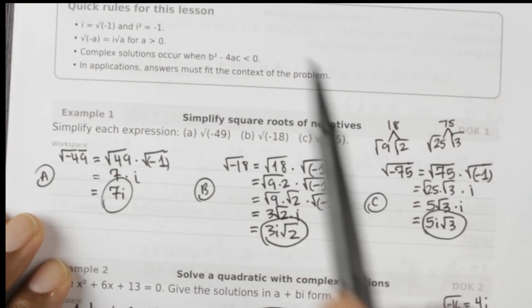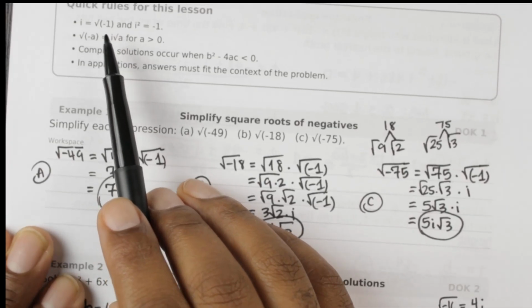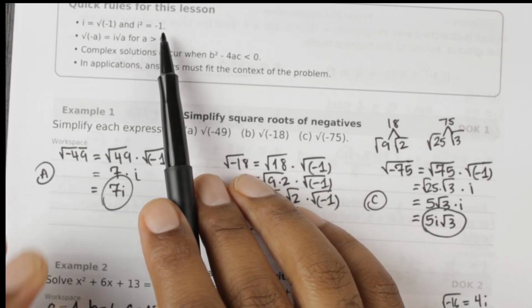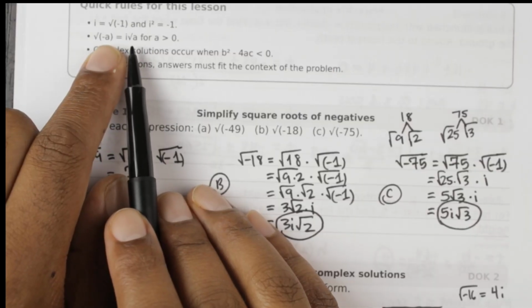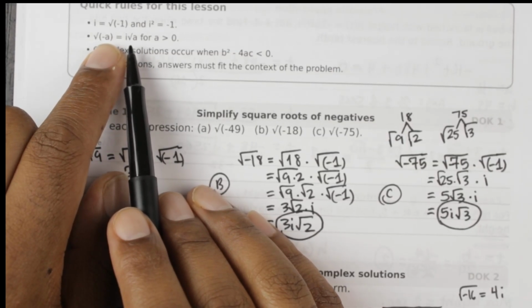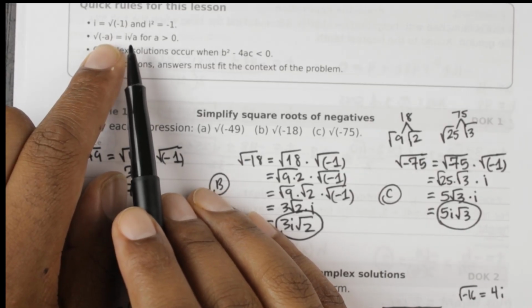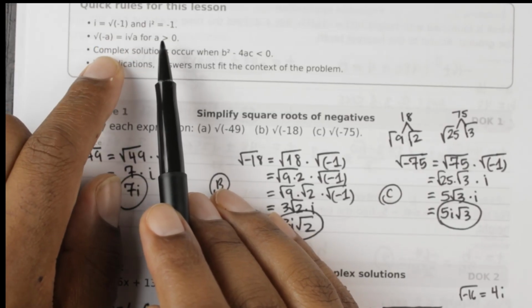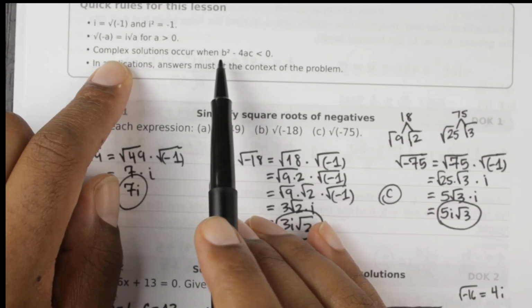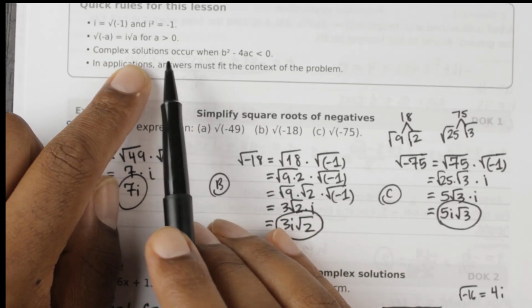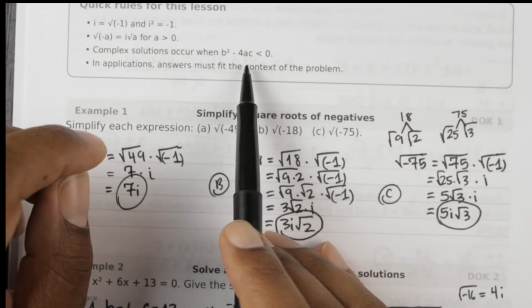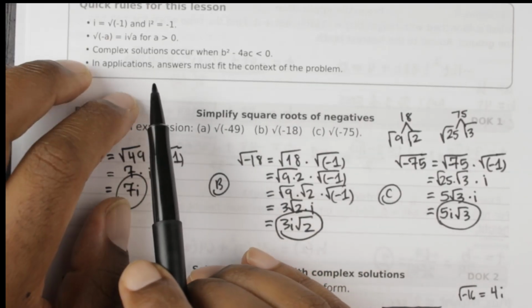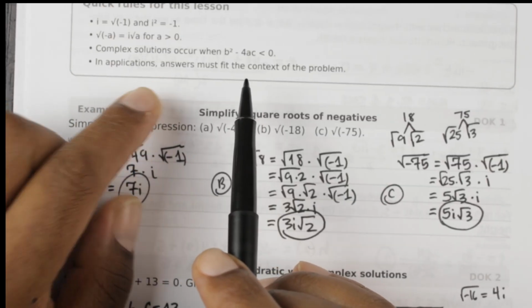Okay, the final review. Remember, these simplify to i, and if you have an i squared, it is simply -1. If you have a constant in there, you can simplify the constant. Remember to use things like the factor tree, and also extract the -1, making the i appear on the outside of the radical for numbers that are greater. Remember, the discriminant is going to give you complex solutions, and those complex solutions simply occur when the discriminant is less than 0. In applications, always make sure the answer fits the context.